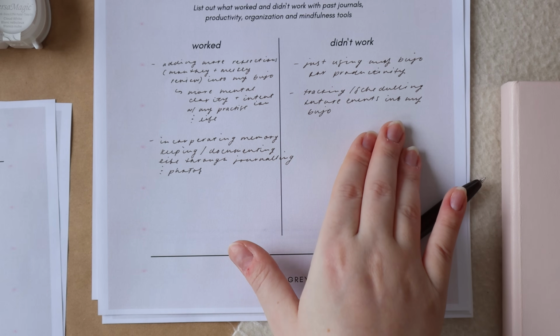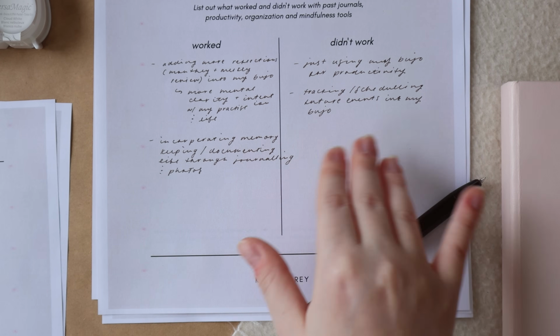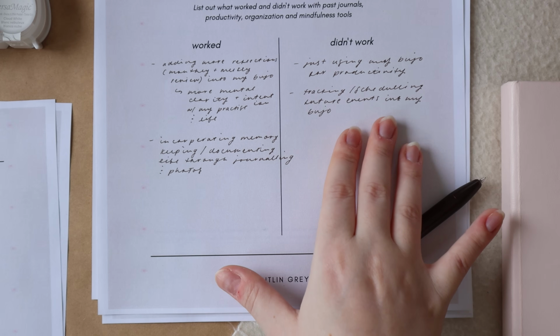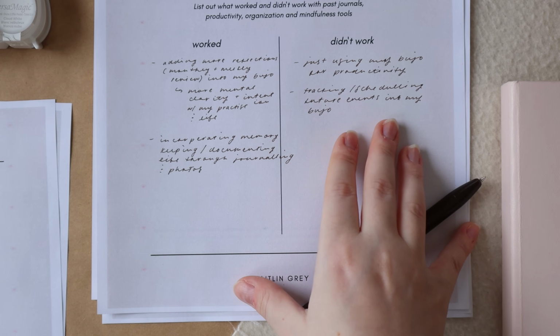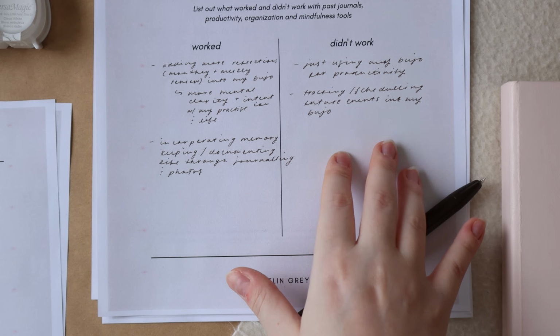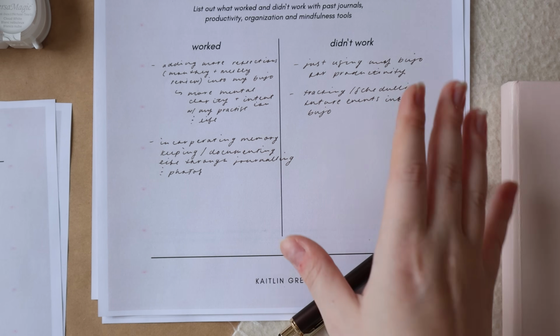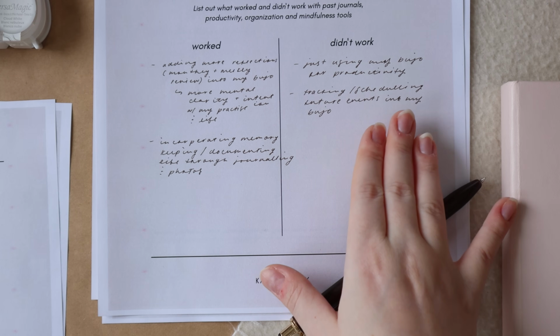The last thing that didn't work for me, and this is unrelated to the other three, is that this year I found that scheduling future events, like dates and appointments and all that stuff, in my bullet journal just wasn't the most effective way. And instead I found a new way to do that, which for me was through digital planning and my Google Calendar.